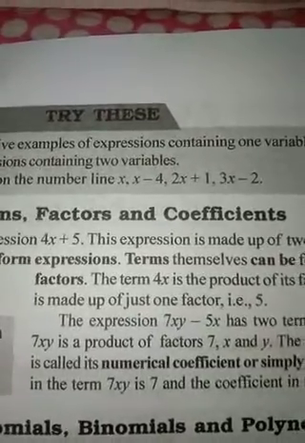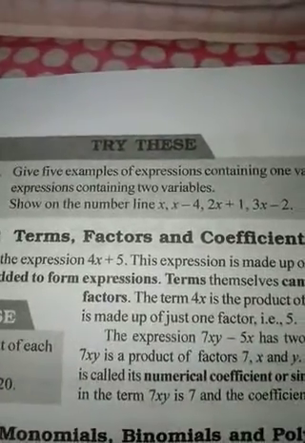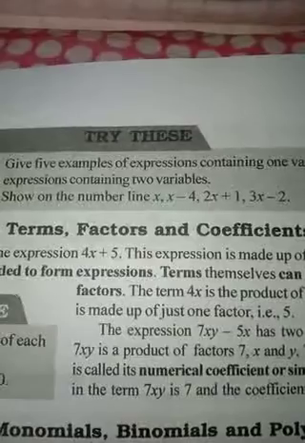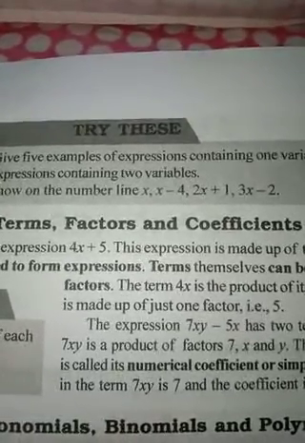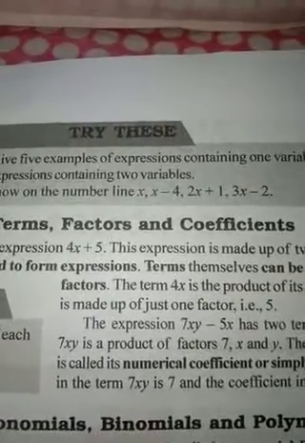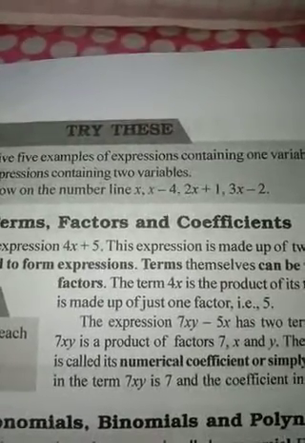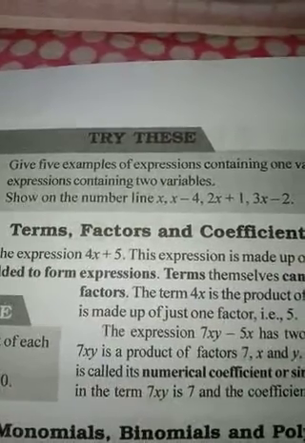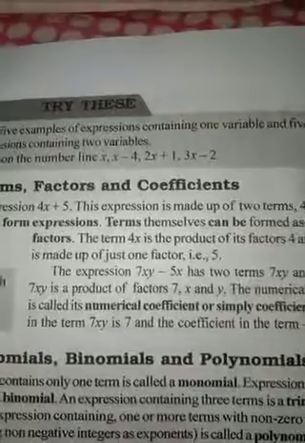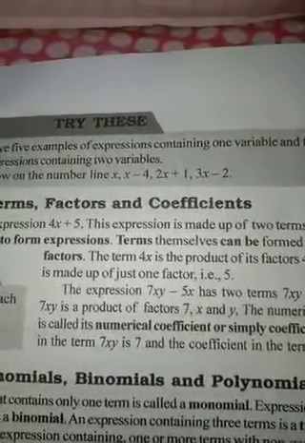The terms mean how many terms this expression contains, and they may be constants or variables, isn't it? That means terms are added to form an expression.